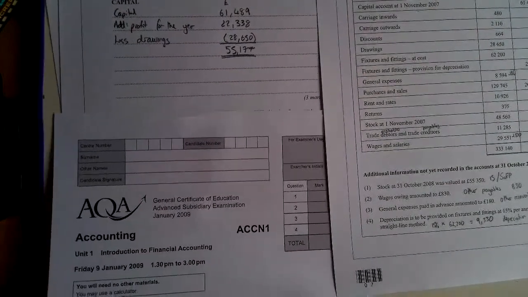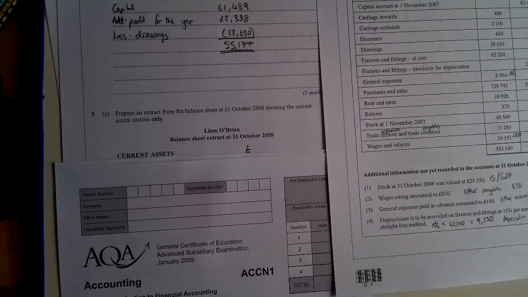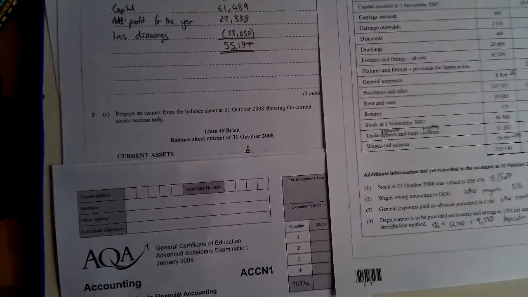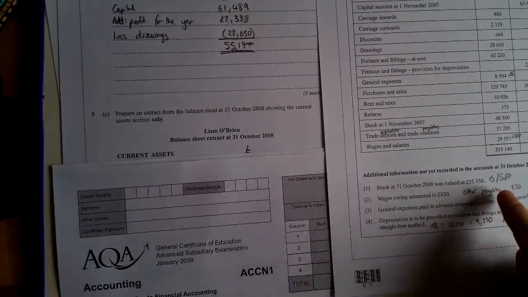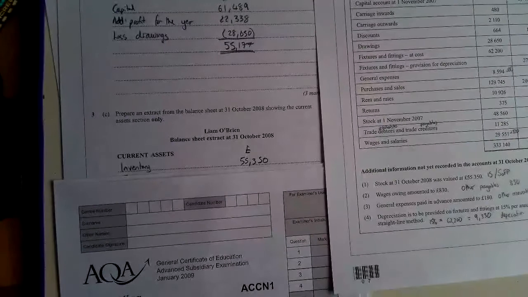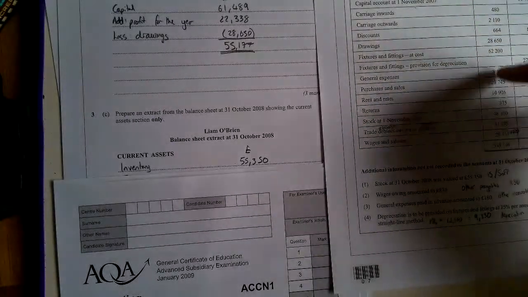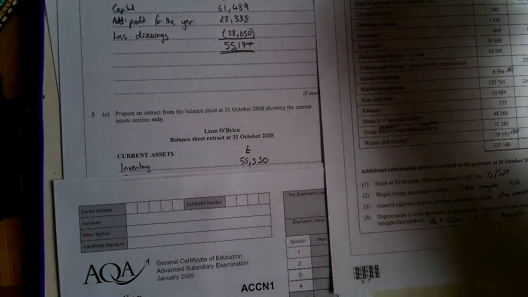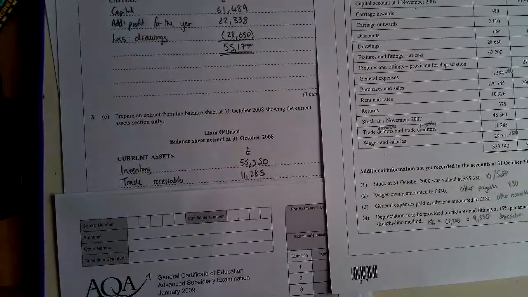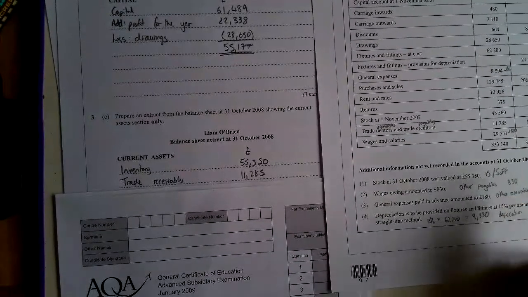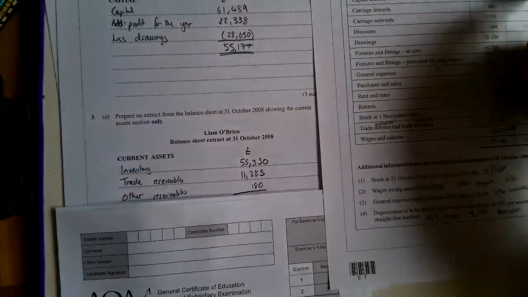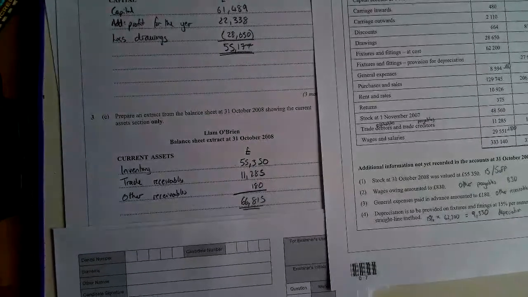And then the next bit is the current assets. So remember, the first one to put is the closing inventory, because that's the one that everyone forgets. So the closing inventory is down here, so 55,350. Then our trade receivables, which is on the debit side, because remember it's an asset, so we should be looking at the debit column for assets and expenses. So 11,285, and then other receivables, which is down there, is 180. And there's nothing else, because look, bank's not on the debit side, it's on the credit side, so that means bank overdraft. So 66,815.